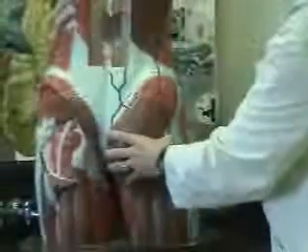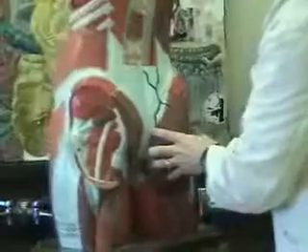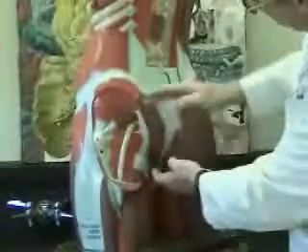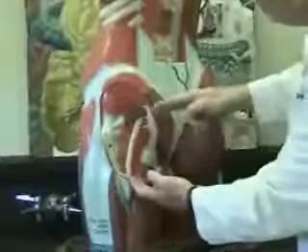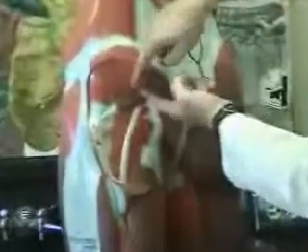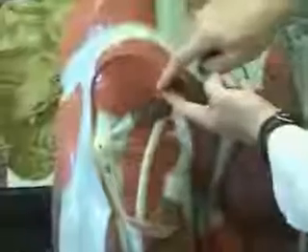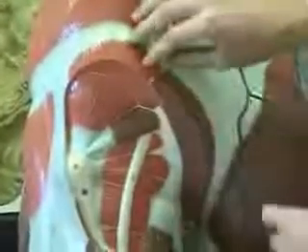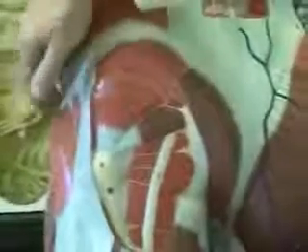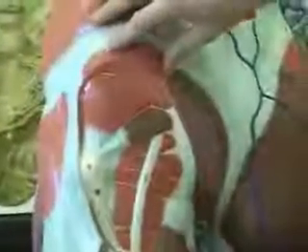Now, gluteus maximus and gluteus medius actually have very little overlap. If I show you this cutaway version where we've removed part of gluteus maximus and part of gluteus medius, you see there's very little overlap between gluteus maximus and gluteus medius. Gluteus maximus is low, posterior, whereas gluteus medius is a little higher and reaches around laterally, all the way to the anterior superior iliac spine.